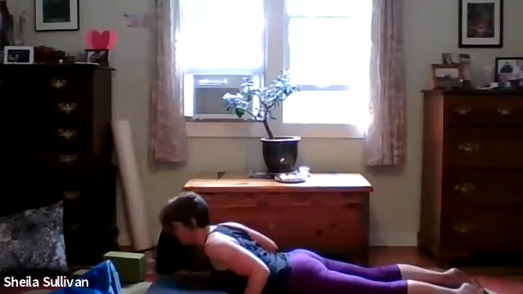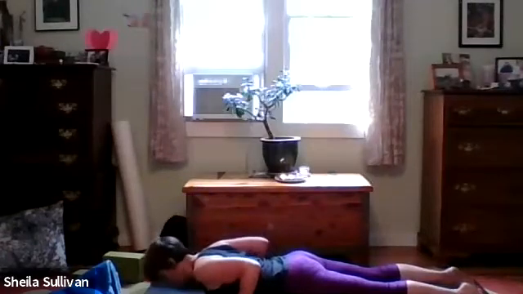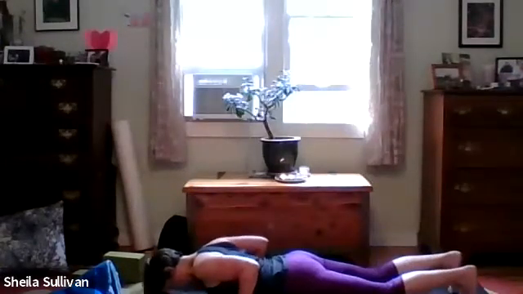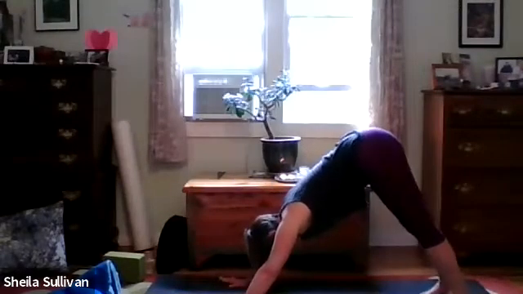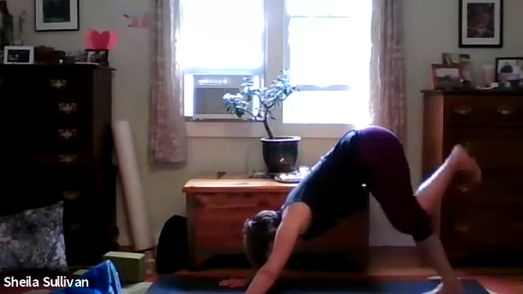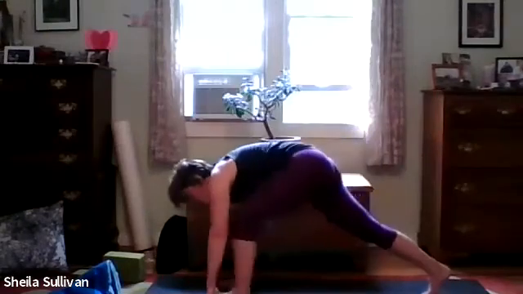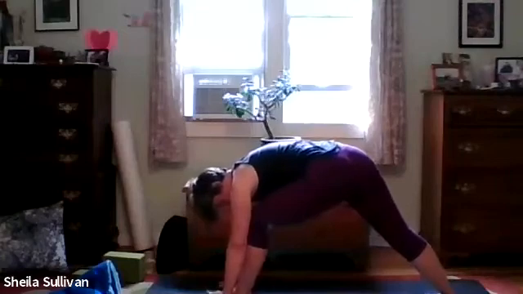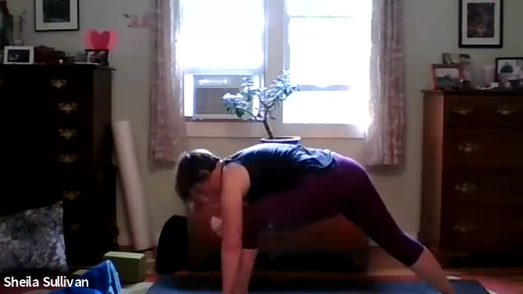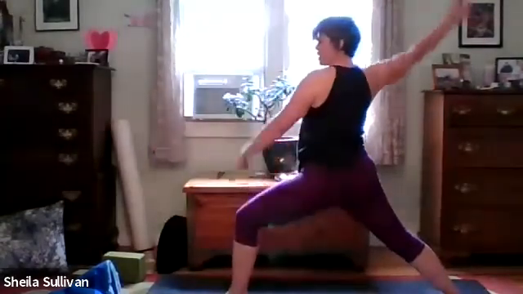Inhale brings our chest to lift into a low cobra. Exhale, toes curl under, reaching back into downward dog. Inhale, left leg lifts towards the sky and then steps forward between the hands. Right heel coming down to the mat, right toes pointed at a 45-degree angle. We're going to cartwheel our hands up into a warrior two posture.